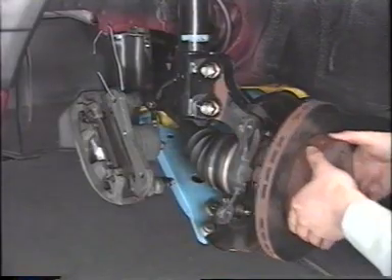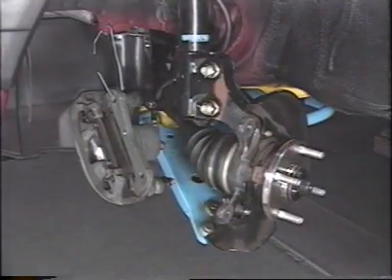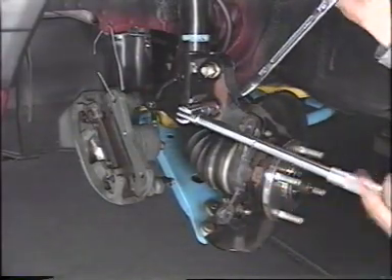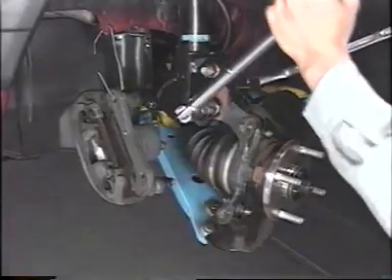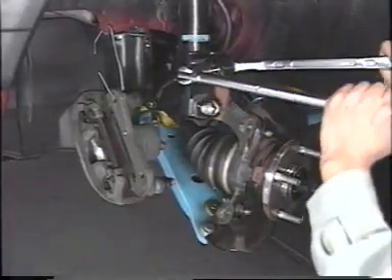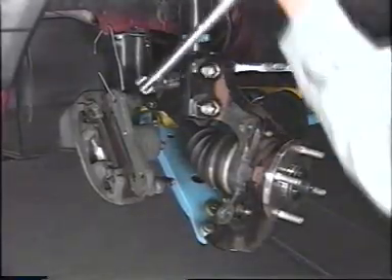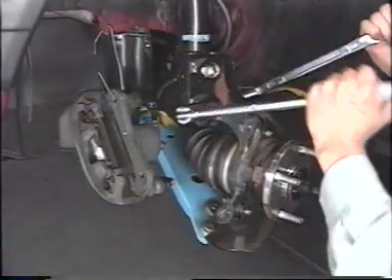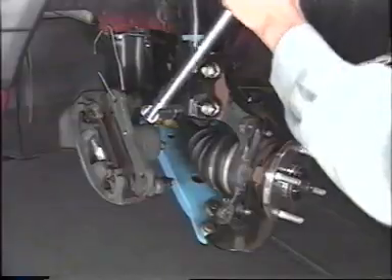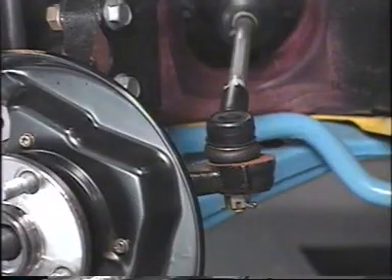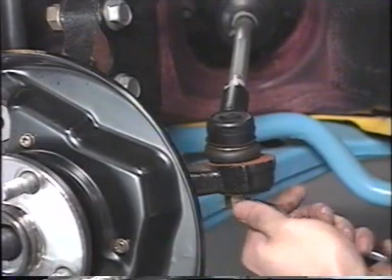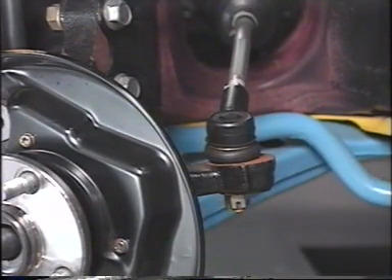After removing the disc, loosen the nut which secures the shock absorber and steering knuckle. Remove the cotter pin and nut before removing the tie rod end from the steering knuckle.